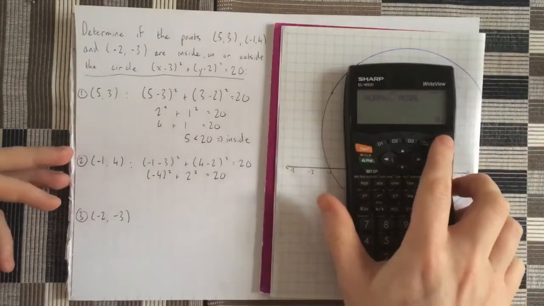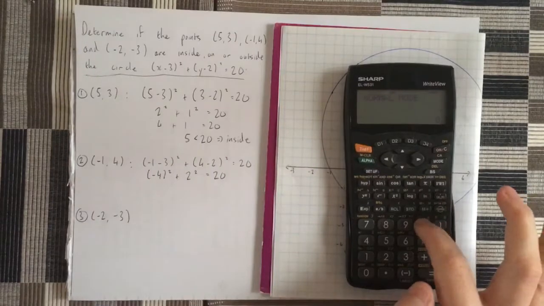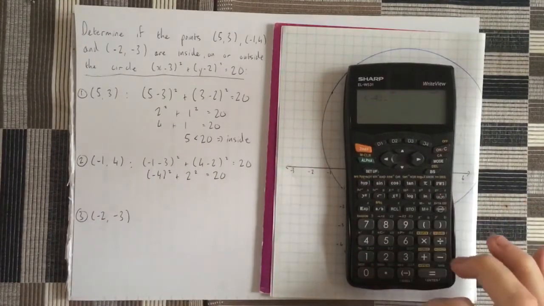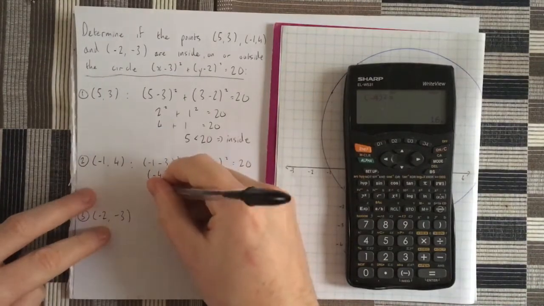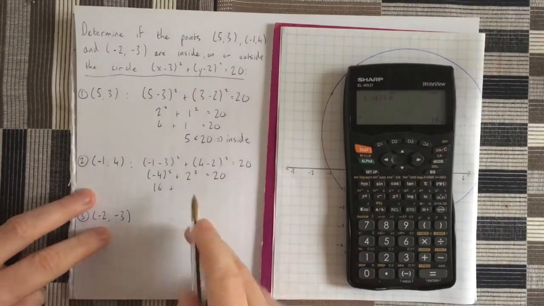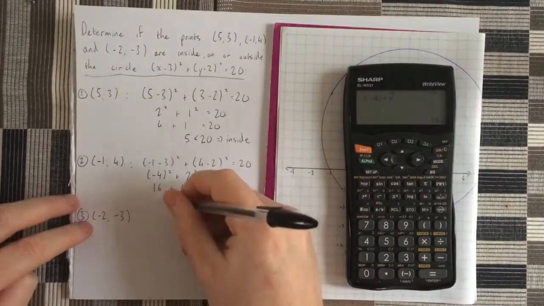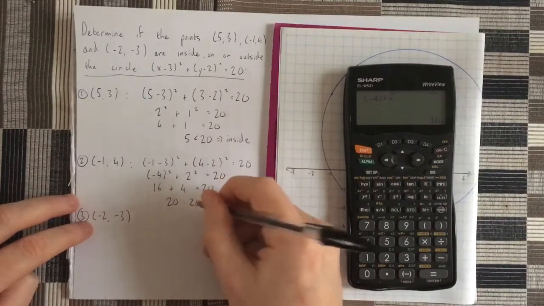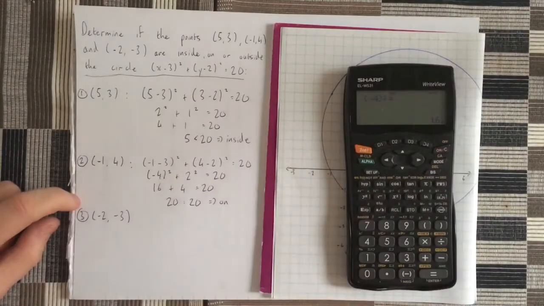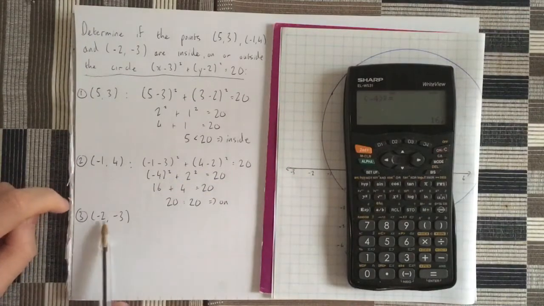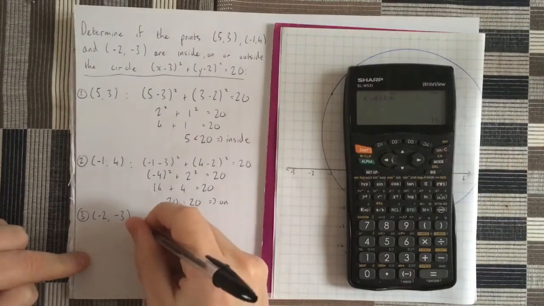Minus 4 squared is plus 16. If you're putting that into the calculator, you need to type it in exactly as I've written it there. So brackets, minus 4, close brackets, squared, equals, and there's your 16. Plus 2 squared is 4, equals 20. 16 plus 4 is 20. So I get 20 equals 20, and that means that point is on the circle.